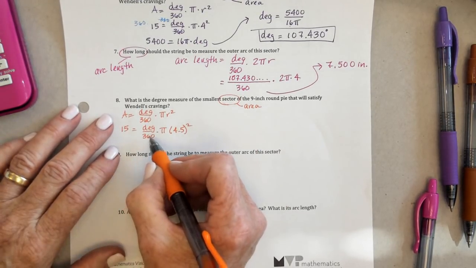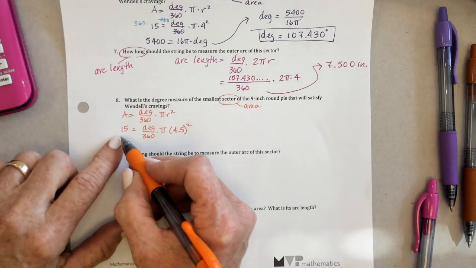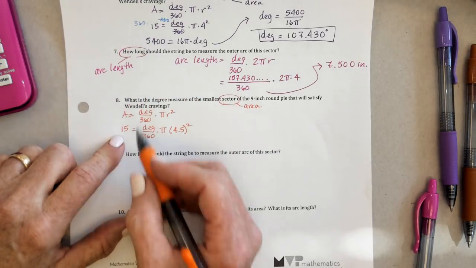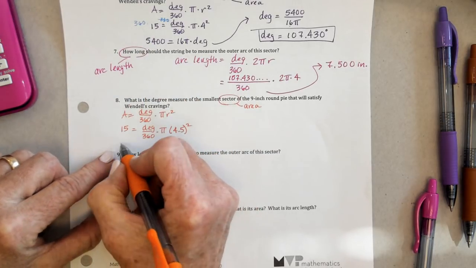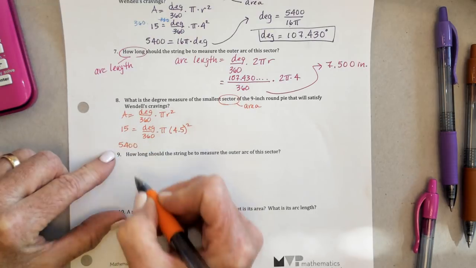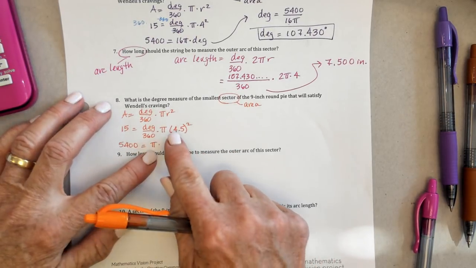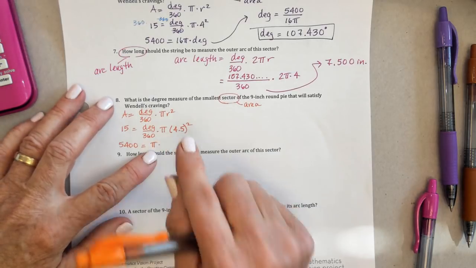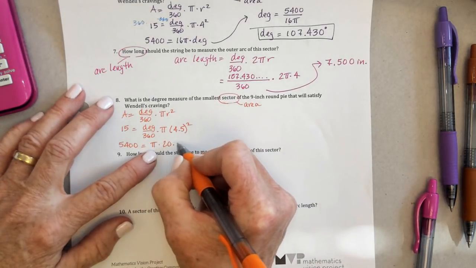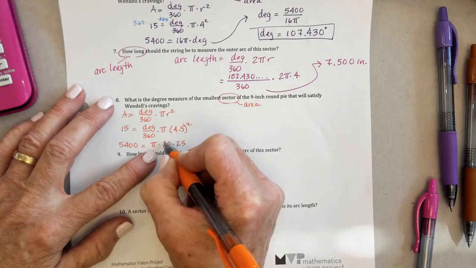All right, again, just like we did up above, I'm going to multiply by 360, and look, it's going to be the same thing. 15 times 360 is 5,400 equals pi times, all right, now I need 4.5 squared. That's 20.25.